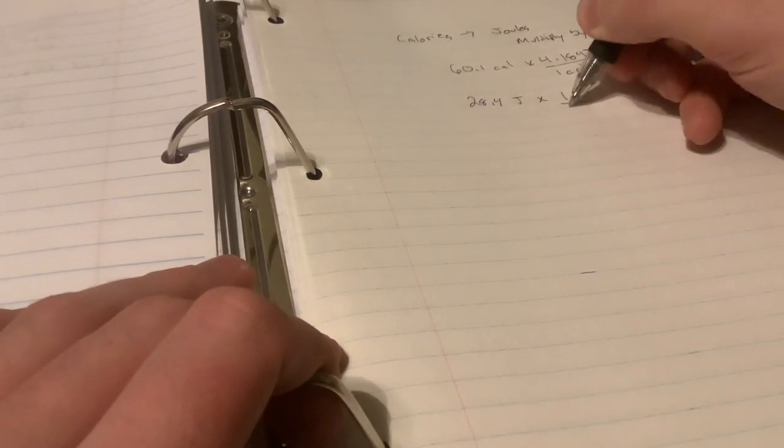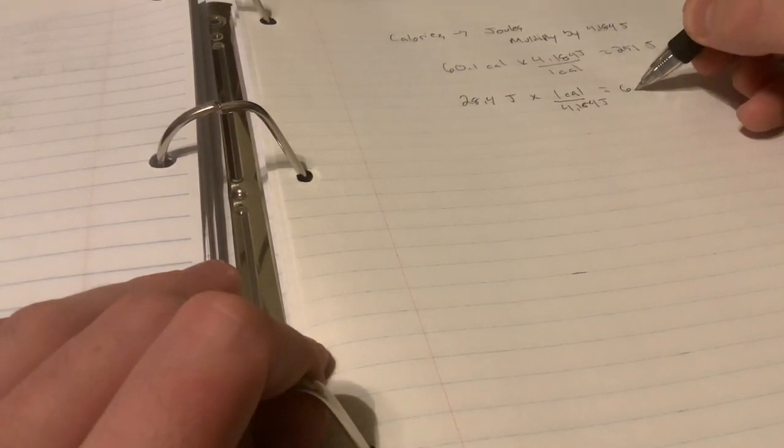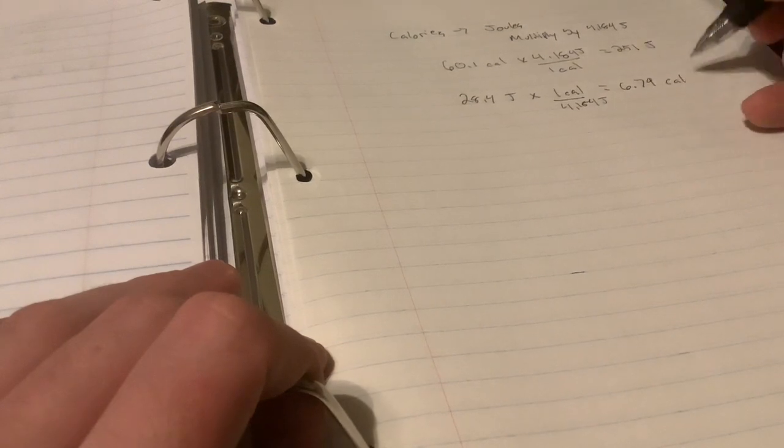Alright, now for the joules part. Joules is the exact opposite. We divide by 4.184. So we have 28.4 J. We want to change that to calories. So what we're going to do, multiply it by 1 calorie over 4.184 J. Now, whatever you want to transfer to is going to be on the bottom because you got to cancel it out. The 4.184 always has a J next to it, no matter where it is, top or bottom. And for that one, that would just be 6.979 calories.